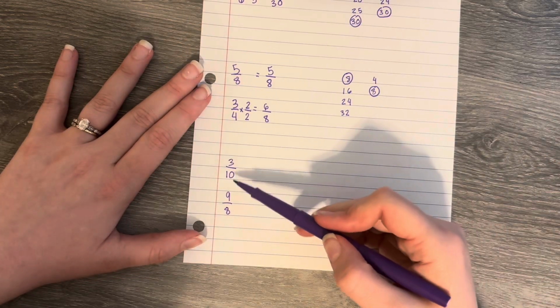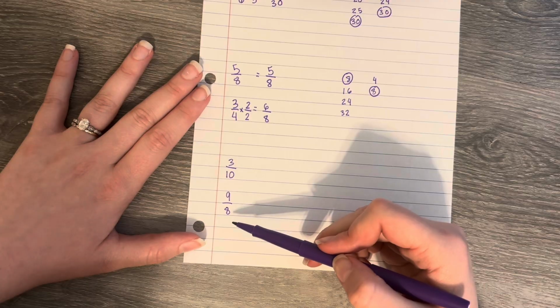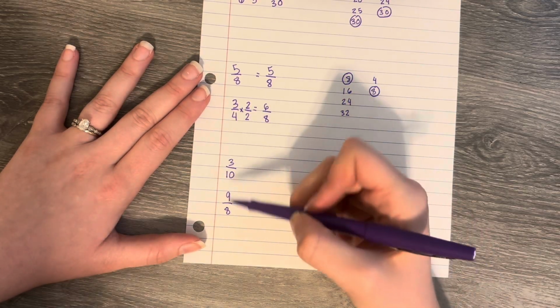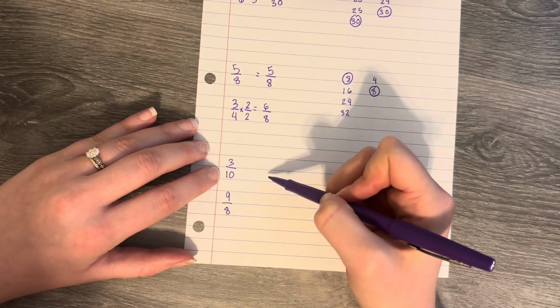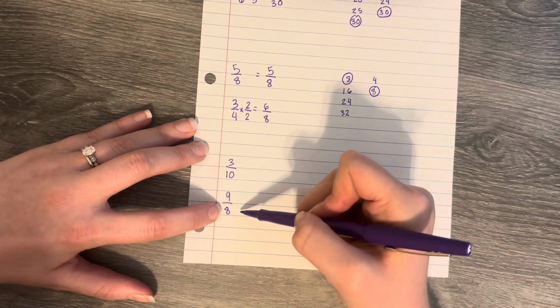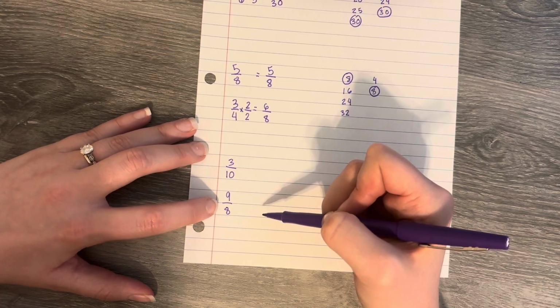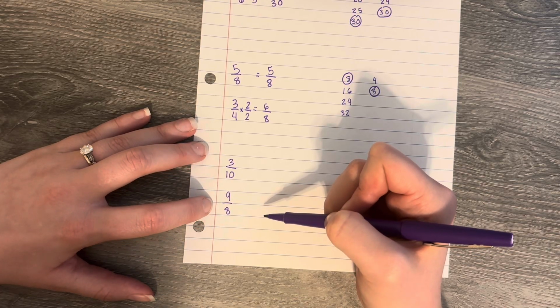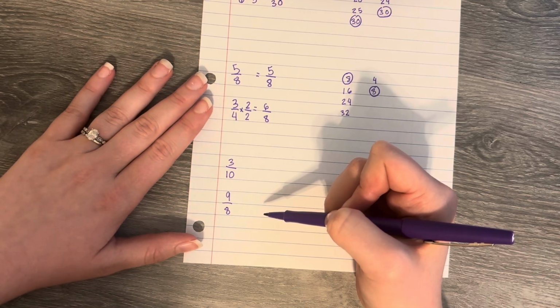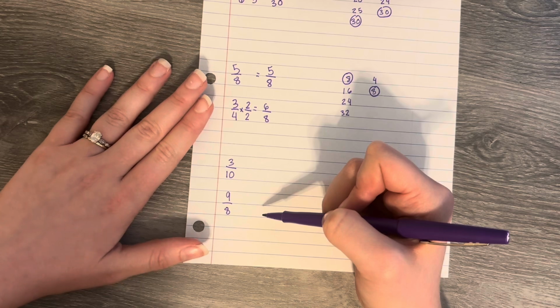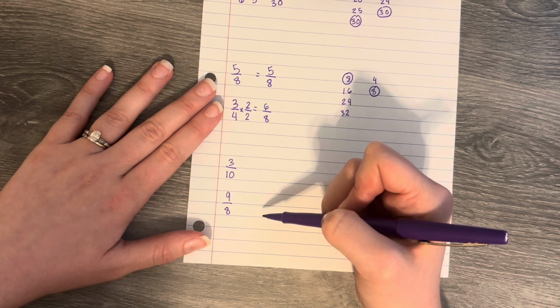Here I have 3/10 and 9/8. Again, I'm thinking to myself, I know I could use the opposite denominator. If I were to do that, up here it would look like 10 times 8 would give me 80ths. And down here would be 8 times 10. That's also going to give me 80ths. But I'm thinking that's a really large value. Tells me that those pieces are going to be really tiny. 80ths. 80 pieces in that whole. I want to know if there's anything better.